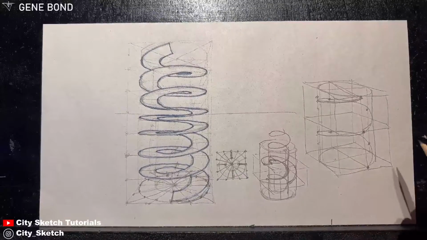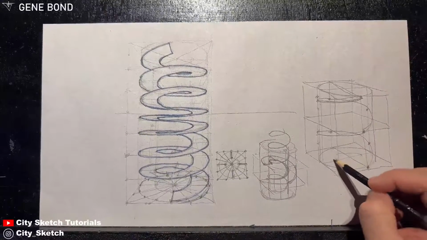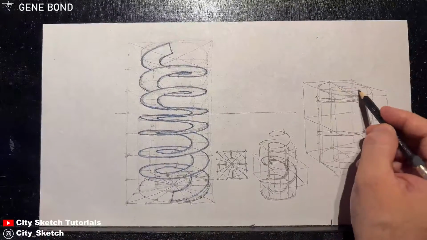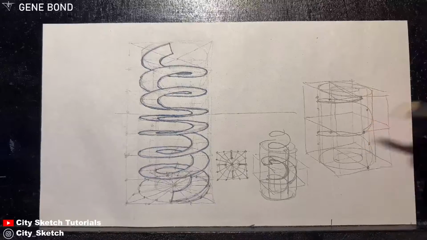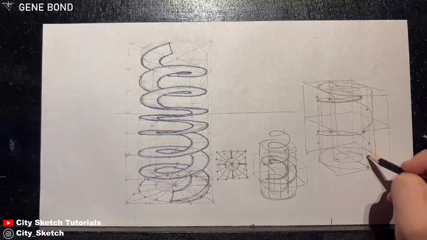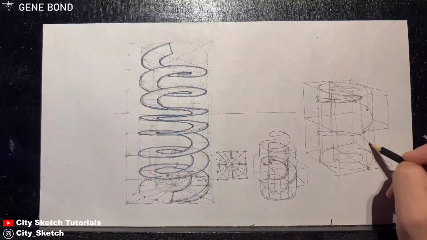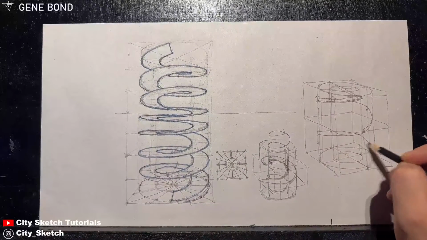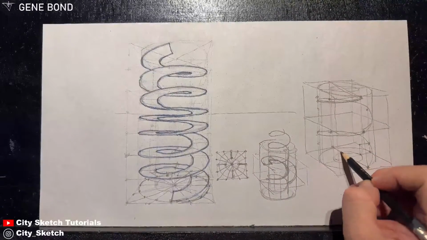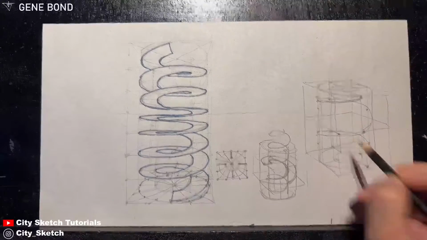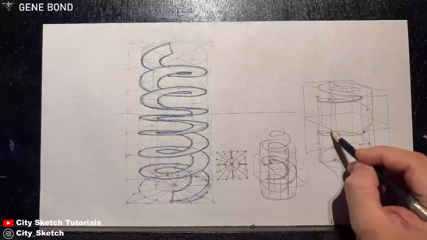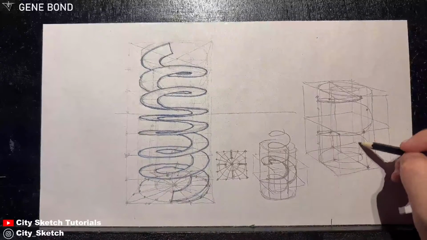So also like previously, we draw this center and project points. So we have this point here projecting like this. We have this point here projecting here. We have this point here projecting here, and the rest of them.